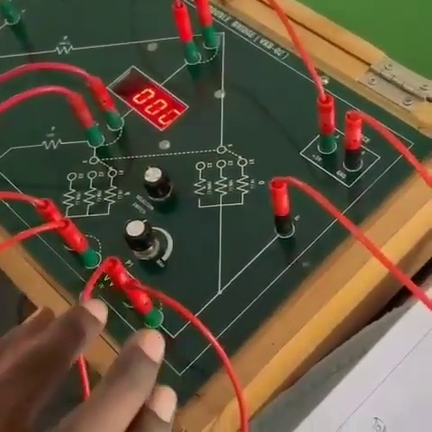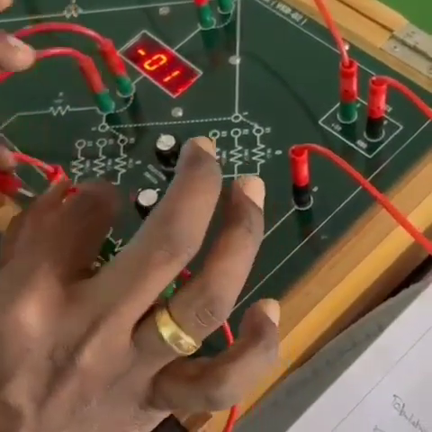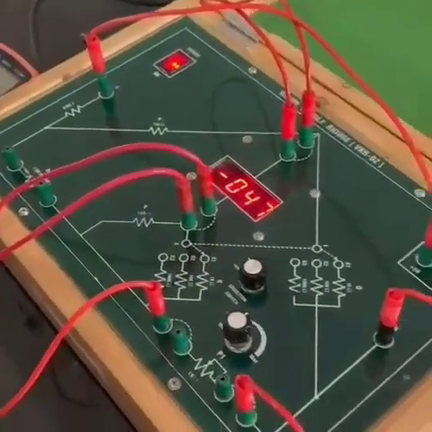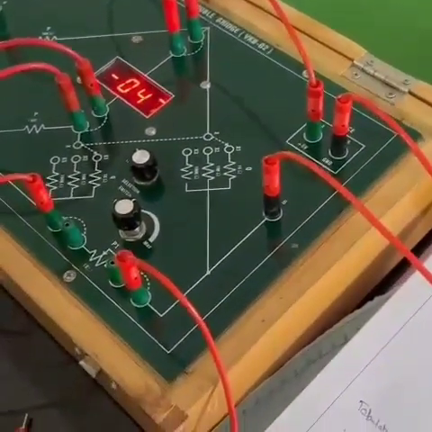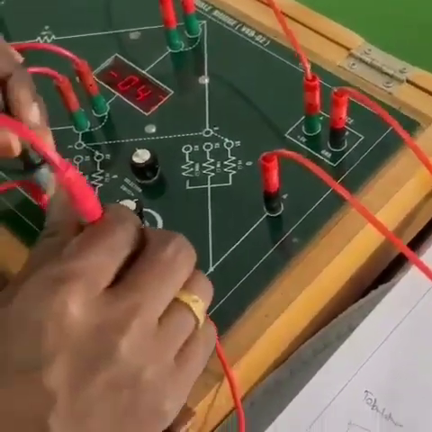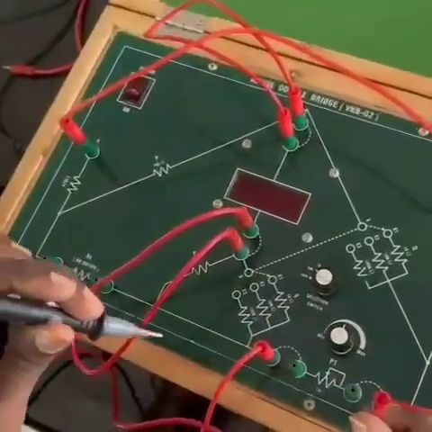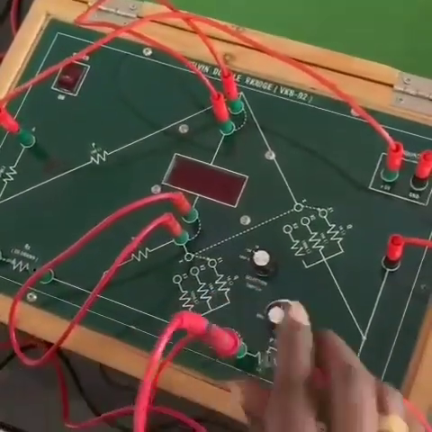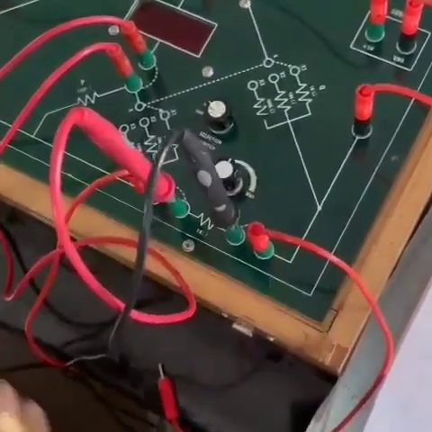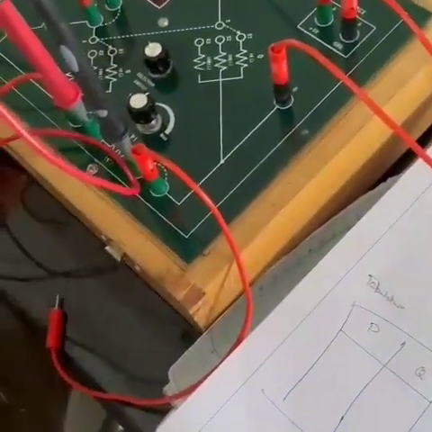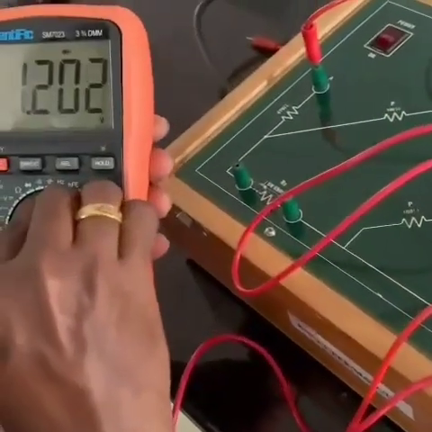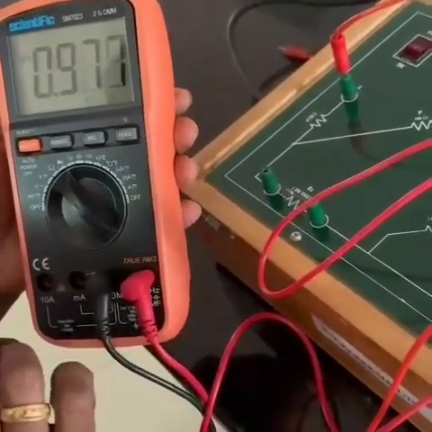After it becomes 0, we can remove these two wires and we can switch off. Then we can measure the value of P1. So we are keeping this multimeter in ohm mode.